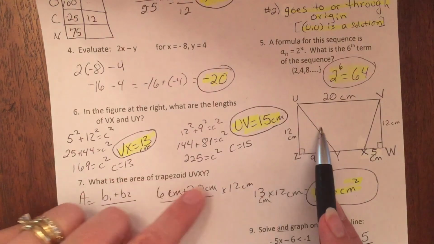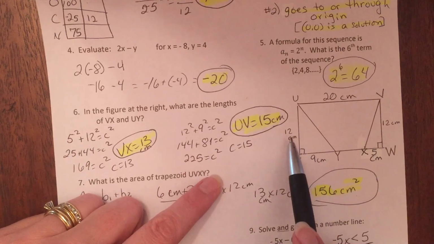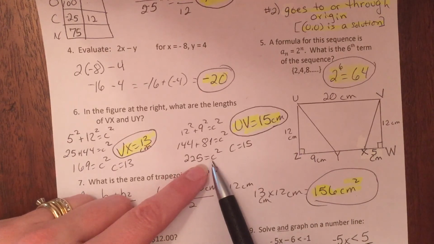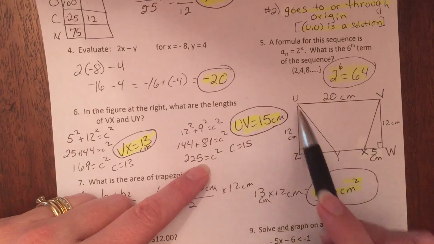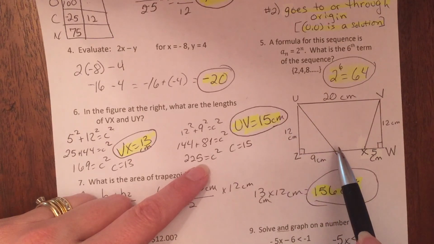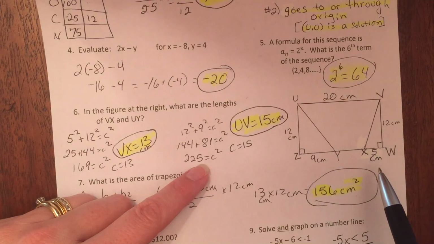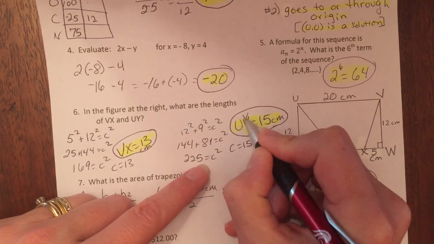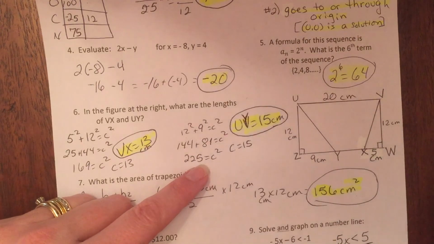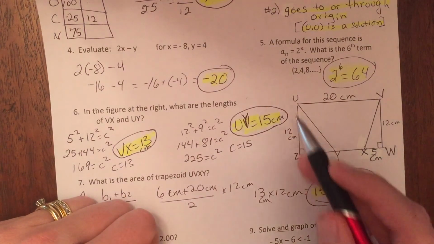Okay, same thing for this one. 9 squared plus 12 squared, 225 is equal to c squared. Square root both sides. C, which in this case is Uy, this should be a y that I wrote here. Uy is equal to 15 centimeters.